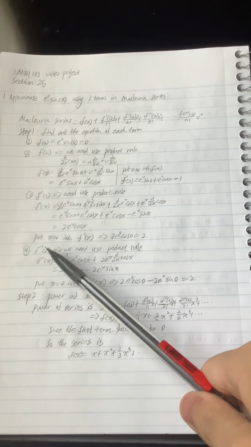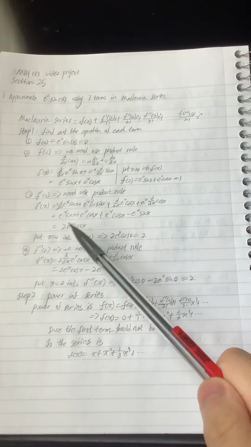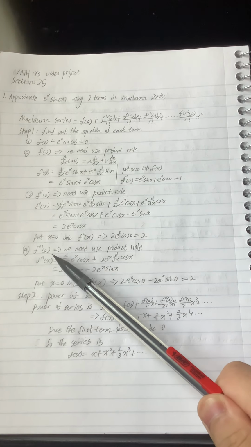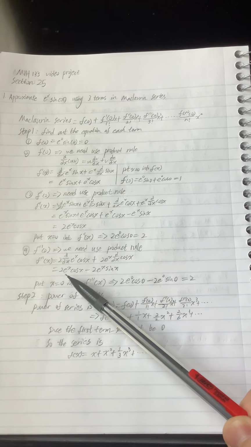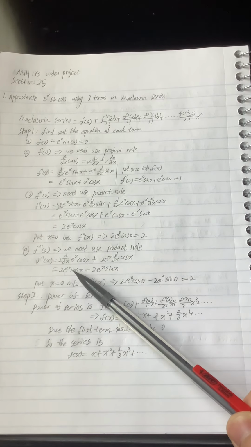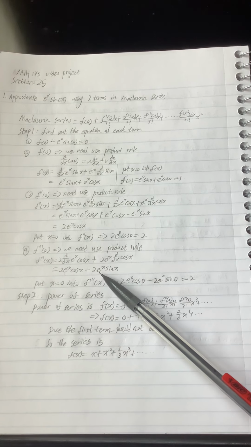The last one of the first step: find the third derivative first, and put x equals 0 into it. The third derivative is 2 times e^x cos x minus 2 times e^x sin x.